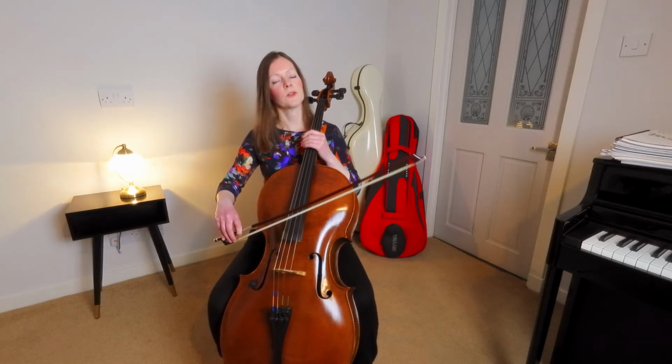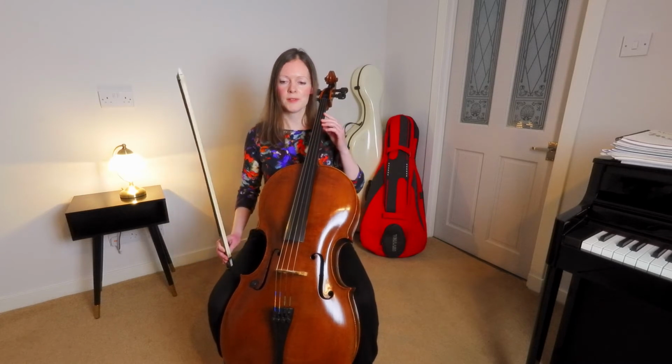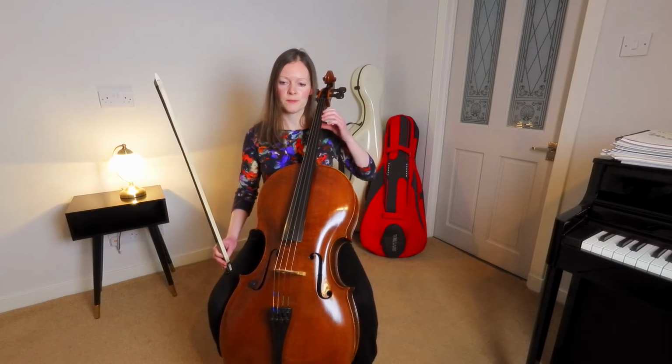We can also play 2 notes at once on the cello. So here are a few examples.